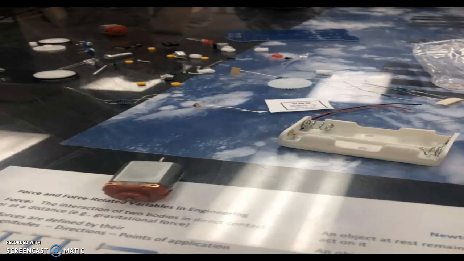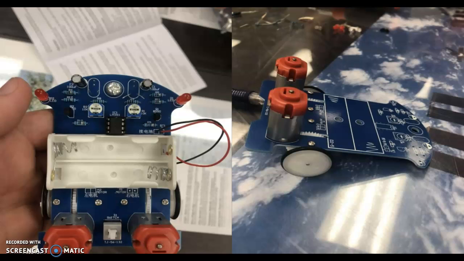And going on to construction, these were early pictures, so you can see our pieces lying around. You can see our motors, the battery pack. You can see the gears, the wheels. You can see everything from the whole kit just lying there.